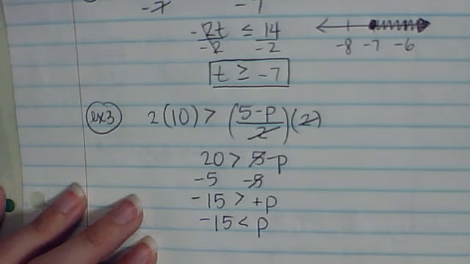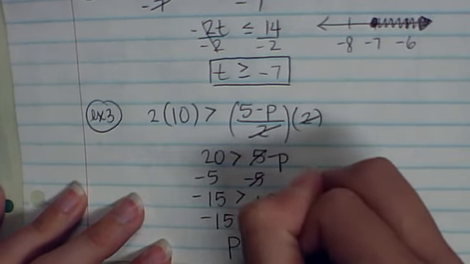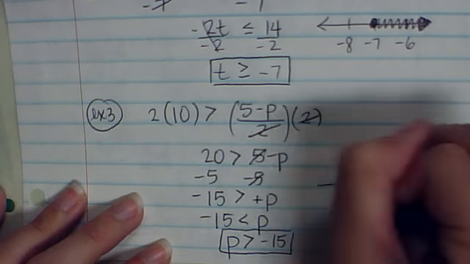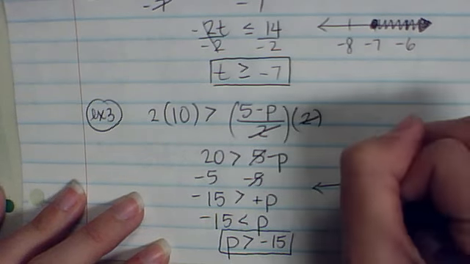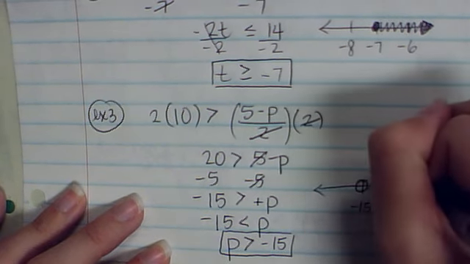Finally, when we graphed, we would have rewritten this so it's p is greater than negative 15, because we always want our variable to be on the left side. And if I graph that, I put negative 15 on my graph. It would be an open circle since there is no line, and numbers greater than that would be shading to the right.